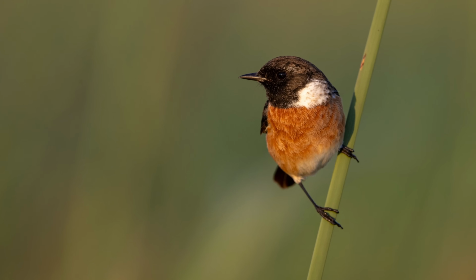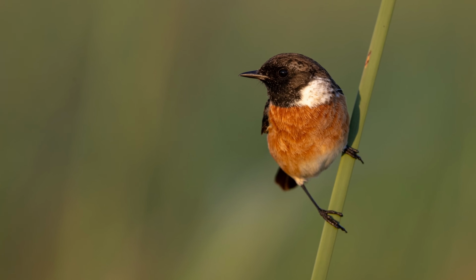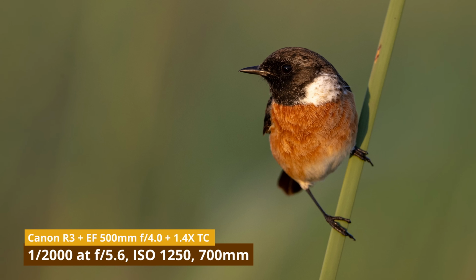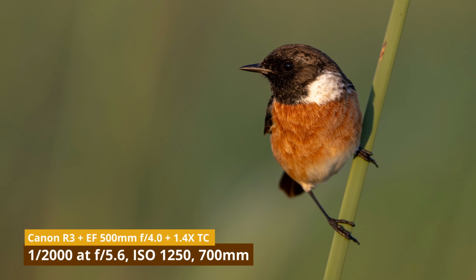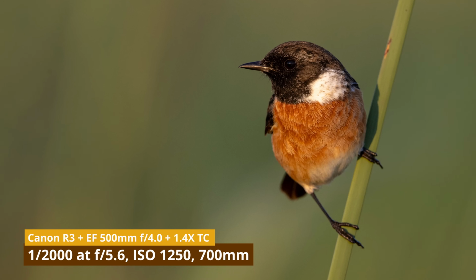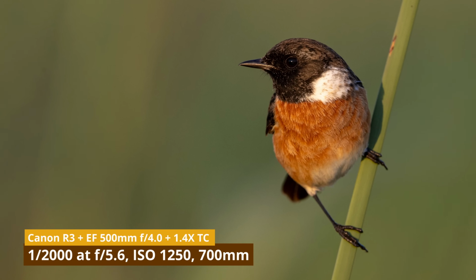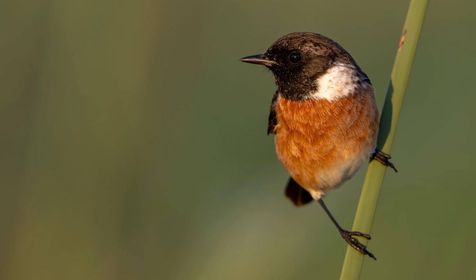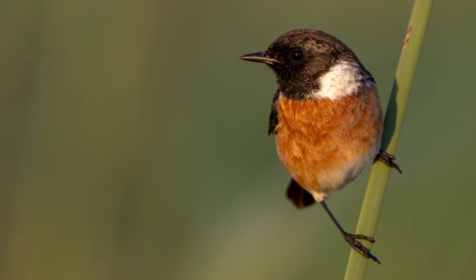I've made this mistake many times, favoring a buttery smooth background over getting a tack sharp subject. You can see that the bird's eye, head and beak are sharp, but then the sharpness falls off towards the rest of the body, the feet and the branch the bird sits on.